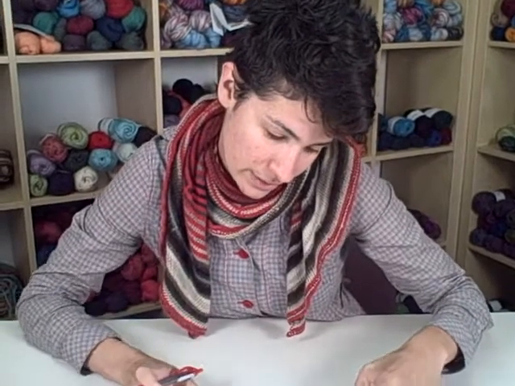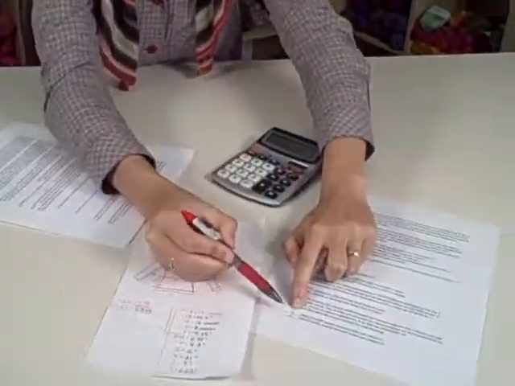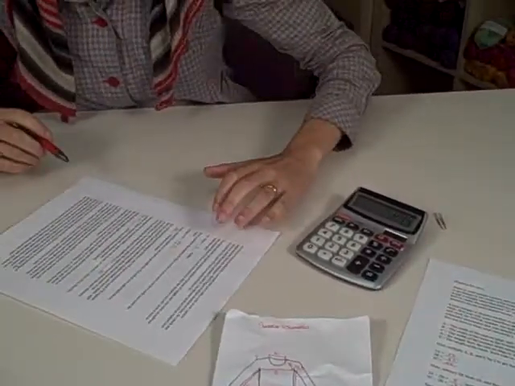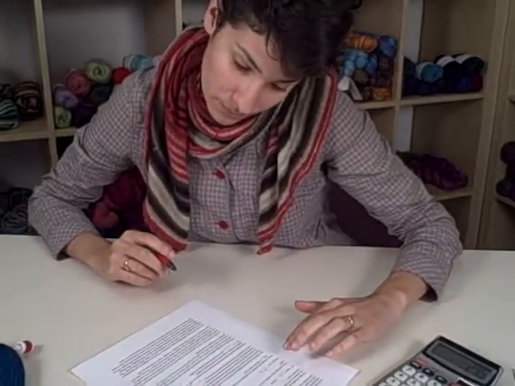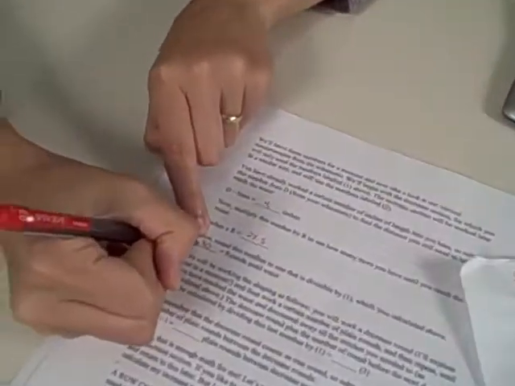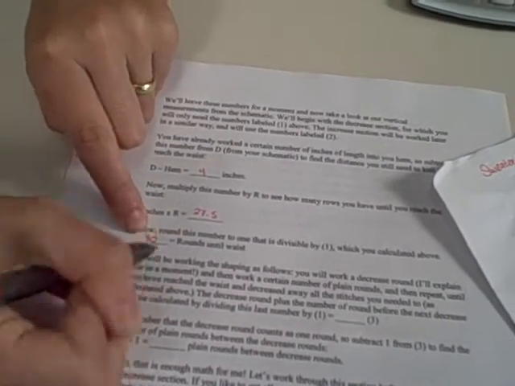So we're going to work the shaping like this. You'll work a decrease round, and then you'll work a certain number of plain rounds. Just knit every stitch. Then you'll repeat that process this many times. Since I need to work 6 decrease rounds, I'll repeat it 6 times. So we divide this number of rounds, 30, by the number of decrease rounds we need on the previous page, which is labeled 1.